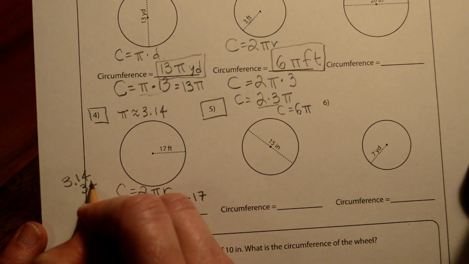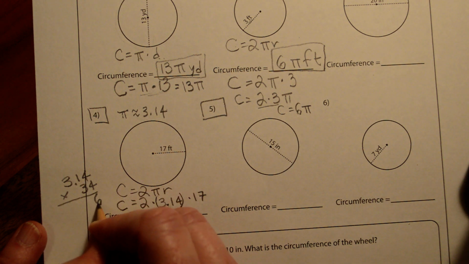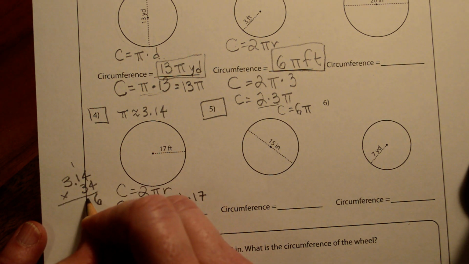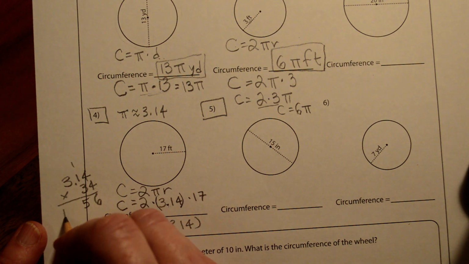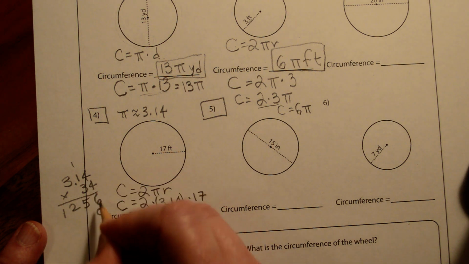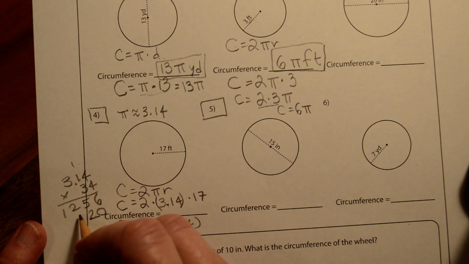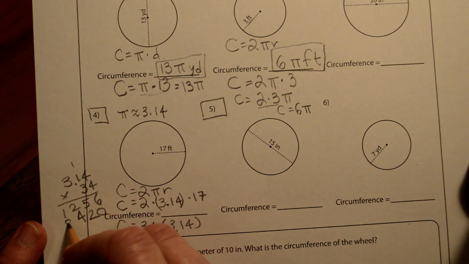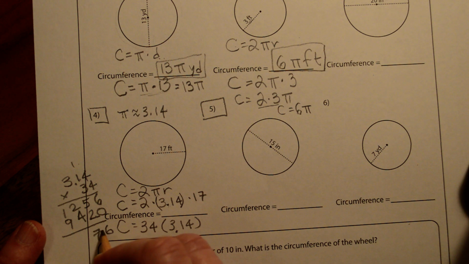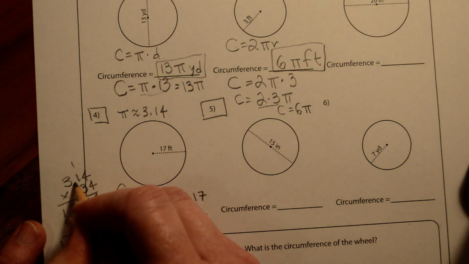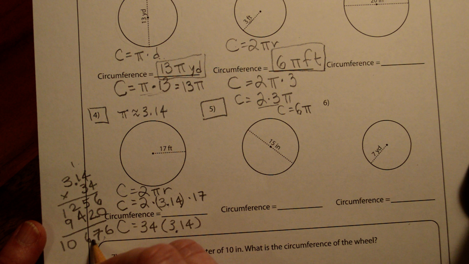3.14 times 34. 4 times 4 is 16. 4 times 1 is 4 plus 1 is 5. 4 times 3 is 12. Put down the 0. 3 times 4 is 12. Put down the 2, carry the 1. 3 times 1 is 3 plus 1 is 4. 3 times 3 is 9. 6, 7, 6, 10. 2 places behind the decimal, we go over here.